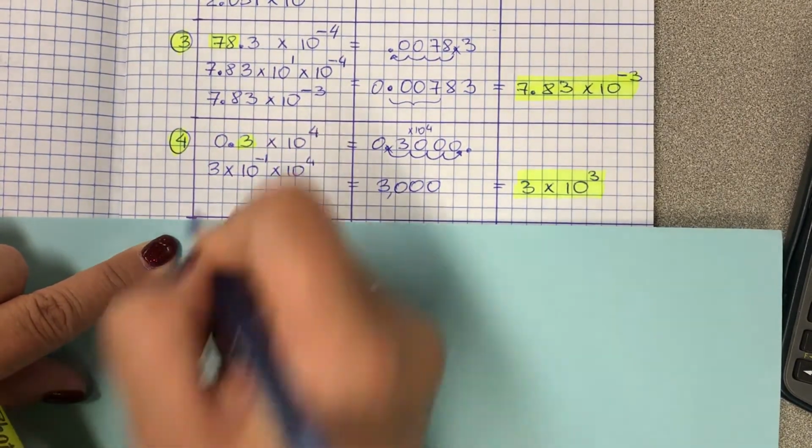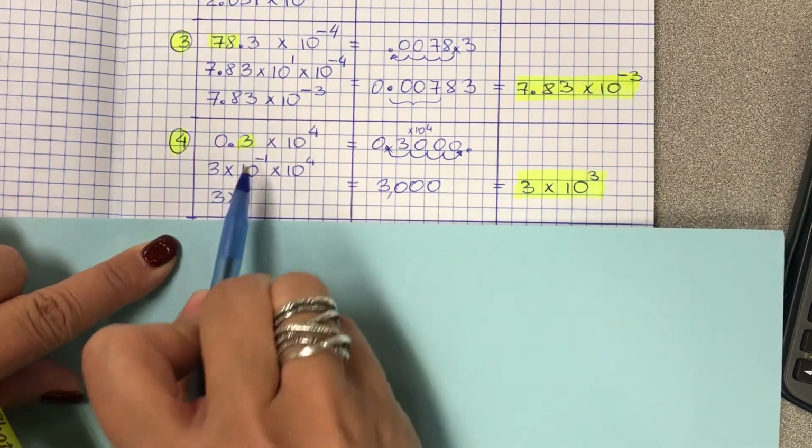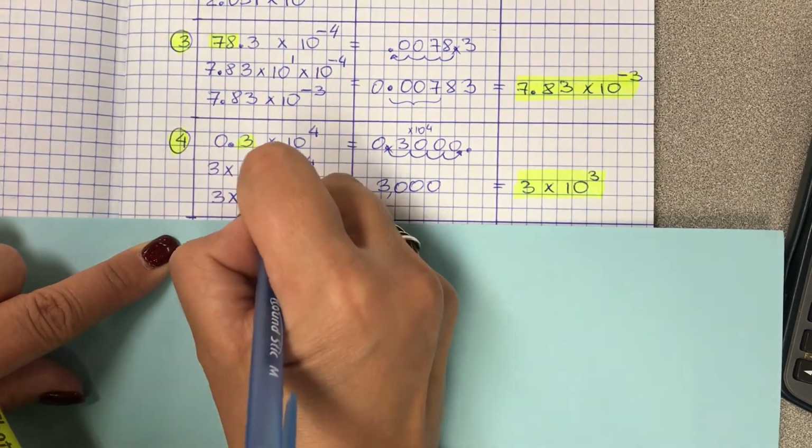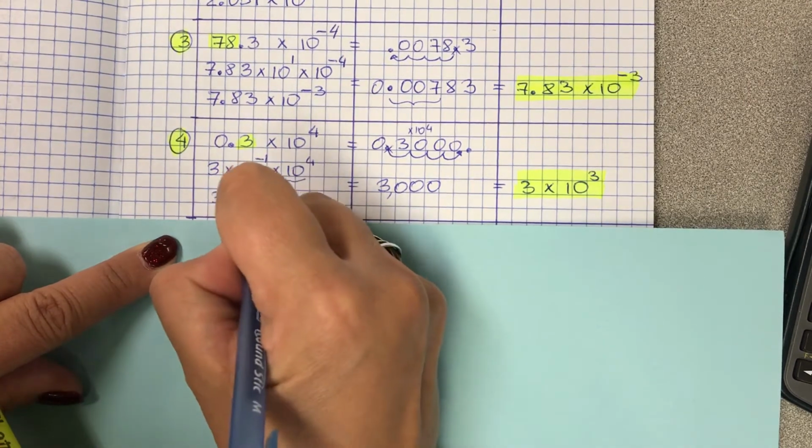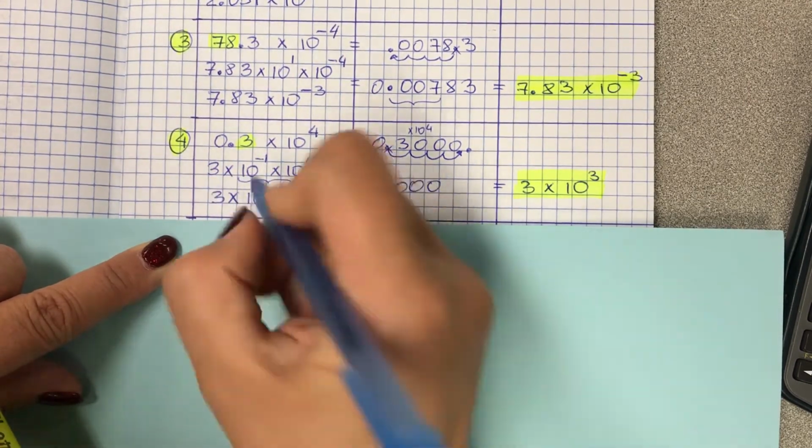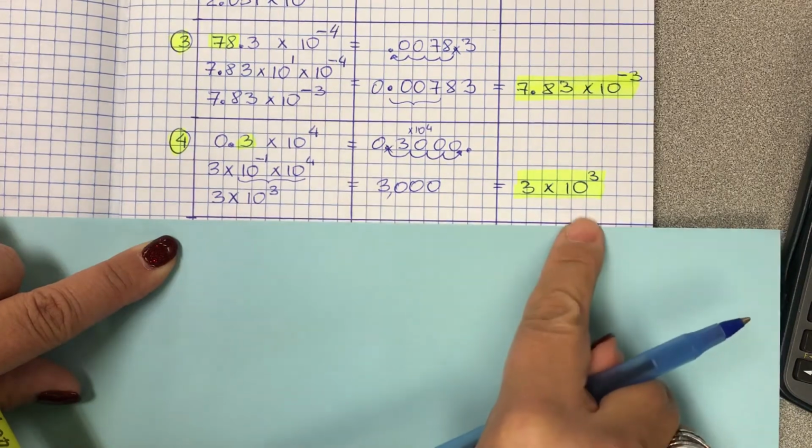Bring down 10 to the fourth. 3 remains, and here we have to use the rules of exponents, where we keep the base, and negative 1 plus 4 would be 3. Same answer.